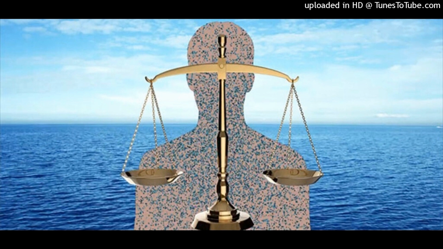Acid-base imbalances are classified as respiratory or metabolic. Respiratory imbalances result from changes in carbonic acid concentration. Metabolic imbalances affect the base HCO3 negative. Acidosis occurs when an increase in carbonic acid, respiratory acidosis, or decrease in HCO3 negative, metabolic acidosis.